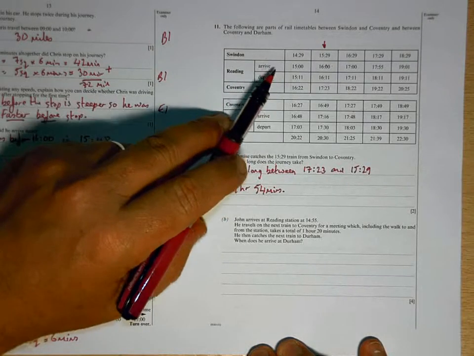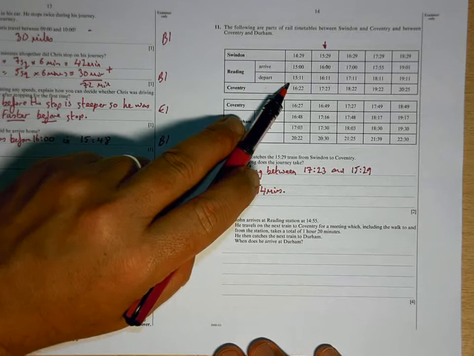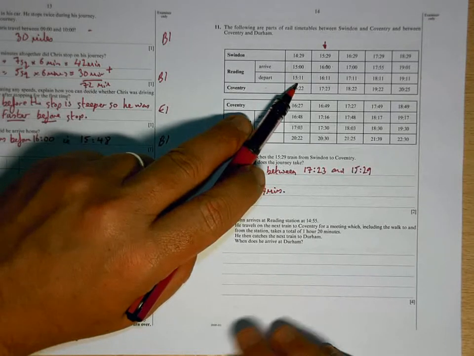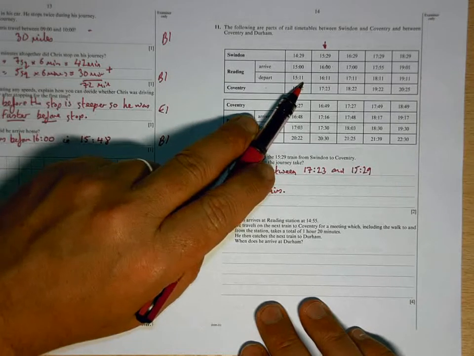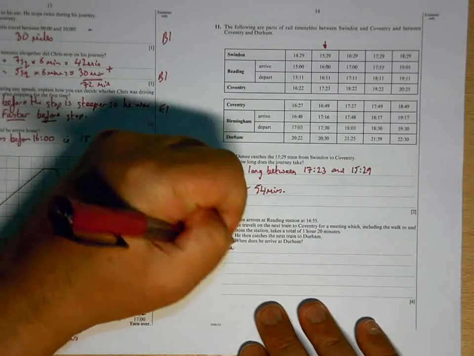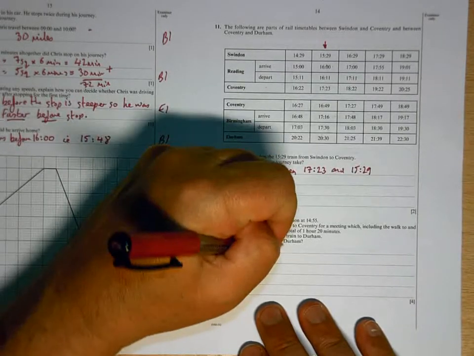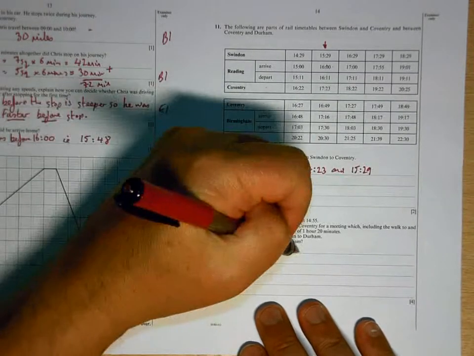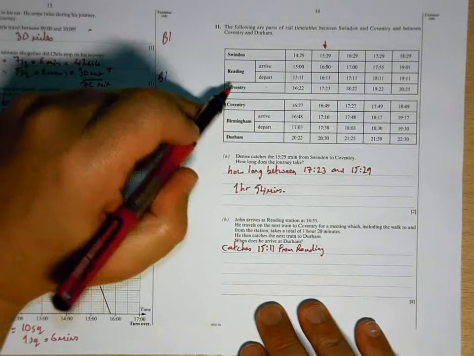Okay, this doesn't leave Reading until 11 minutes past 3. So he catches the 15:11. So he gets into Coventry at 16:22.